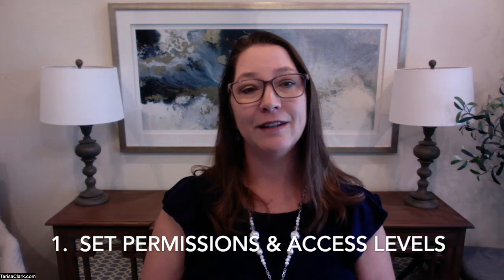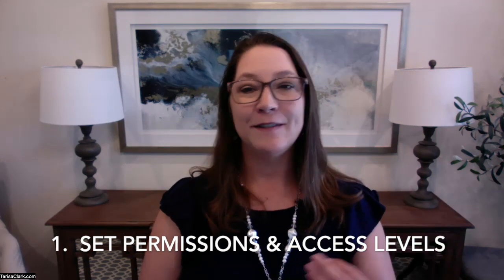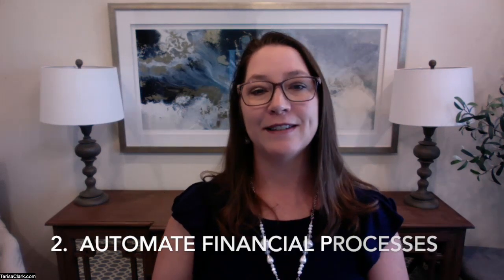Number one, you want to set up permissions and access levels. Most software have this feature, and they allow multiple users with different levels and permissions. You just have to go in there and set them. And you really do want to set these so that you can be separating duties. Maybe somebody can't delete a transaction if you're using QuickBooks, or maybe you need to limit the access on certain workflows or approval items. This feature can help you keep things confidential and maintain that data is only managed and accessed by authorized people.